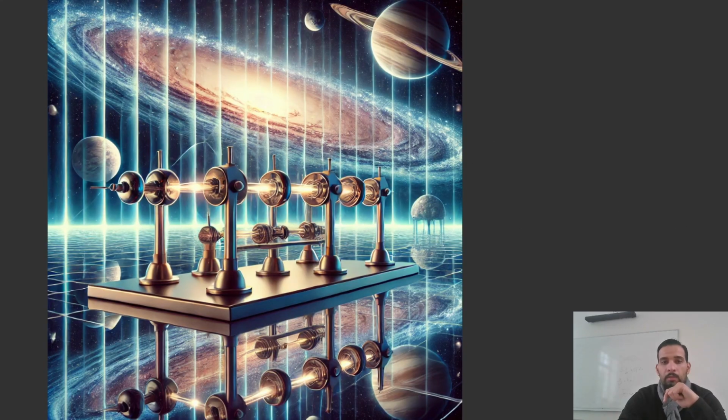He also refuted the existence of the luminiferous ether, a hypothesis that light would need a material medium to propagate, like sound waves need a material medium such as air, or mechanical waves like water. For example, the Michelson and Morley experiments in 1887 had already shown that this ether does not exist. But it was Einstein who drew the definitive conclusions.